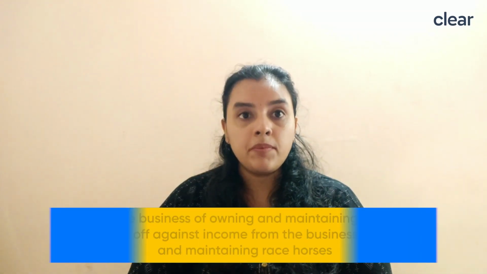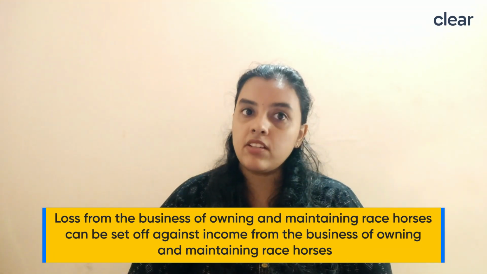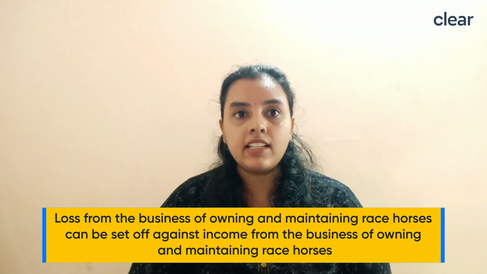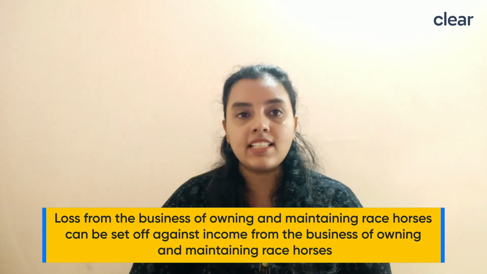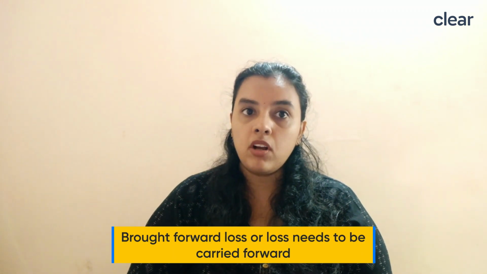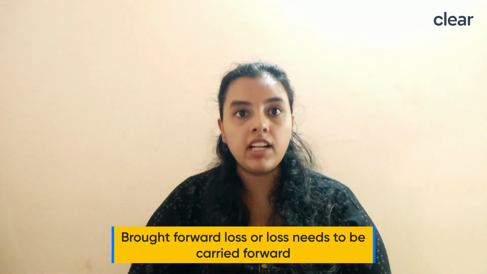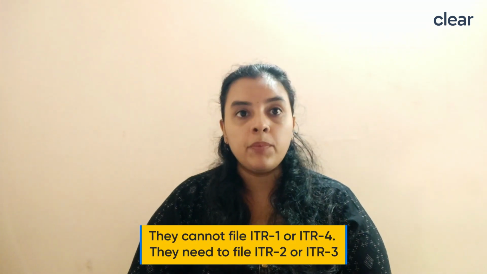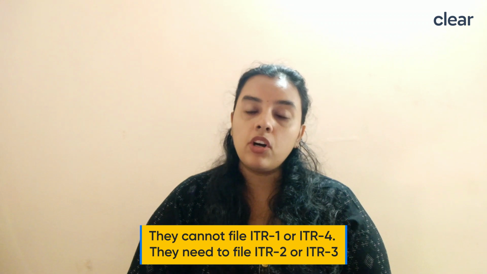However, loss from the business of owning and maintaining racehorses can be set off against income from the business of owning and maintaining racehorses. Also, if an individual has any brought forward loss or loss needs to be carried forward under any income head, they cannot file ITR 1 or ITR 4. They need to file ITR 2 or ITR 3.